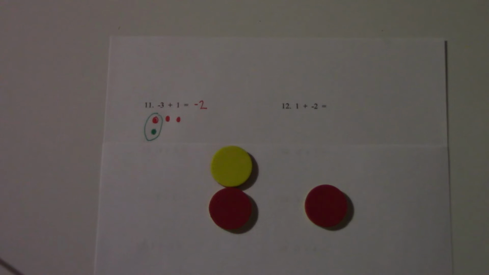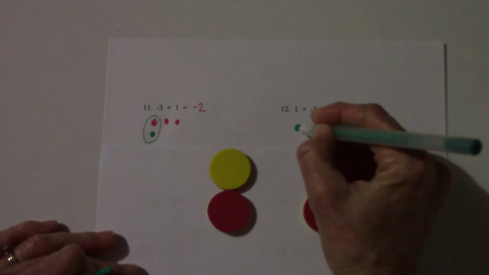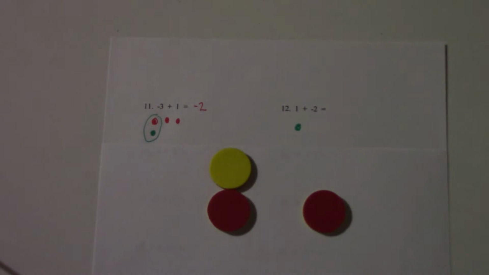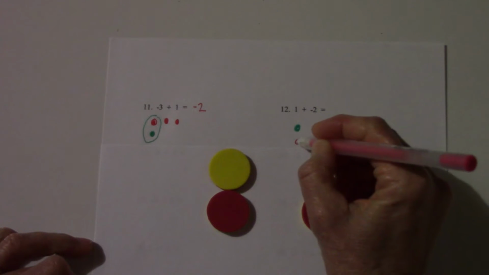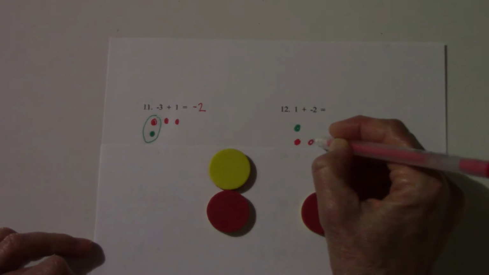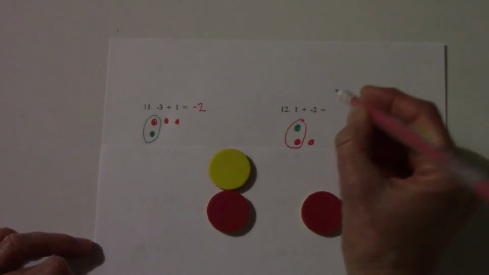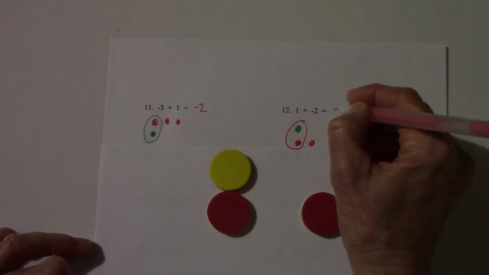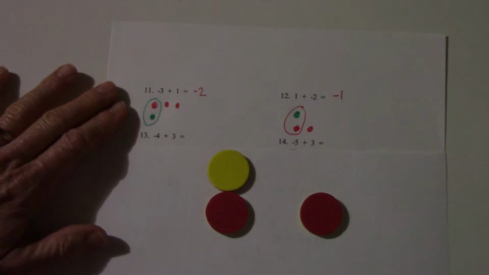So when I draw this, I'll have a +1, then I have -2, so they're red, and this gives me a 0 pair, and I'm left with a -1. Okay, so we're going to be looking for a pattern of what's happening here.